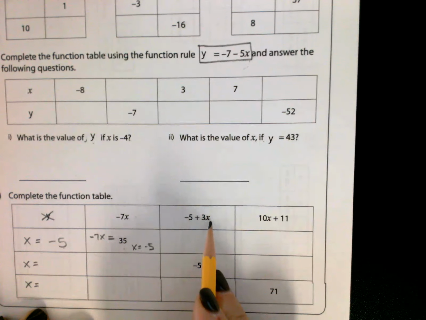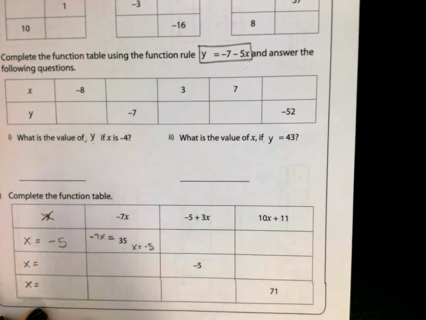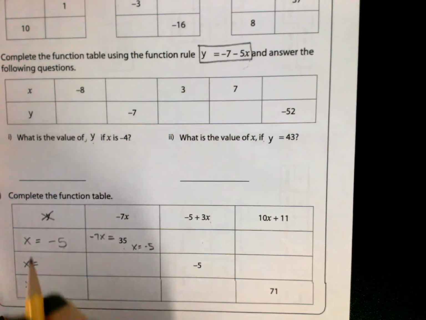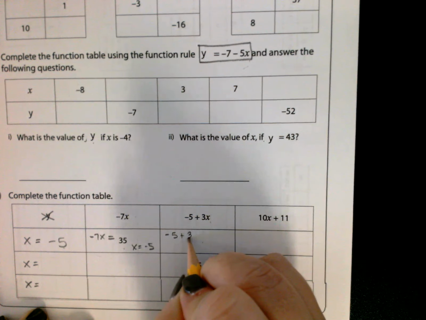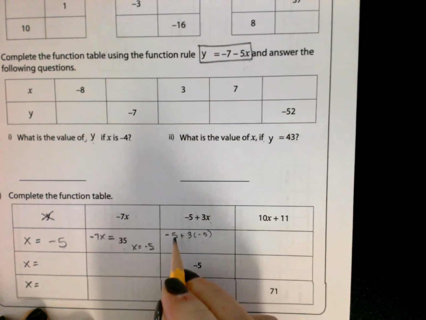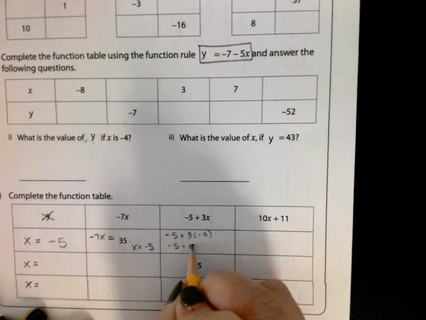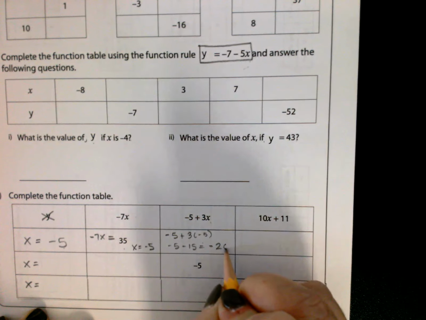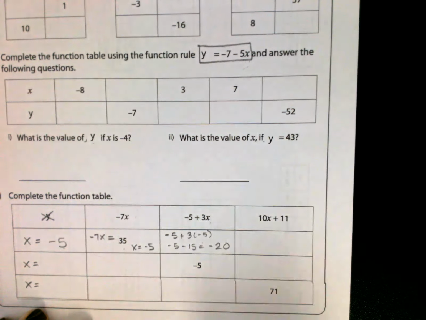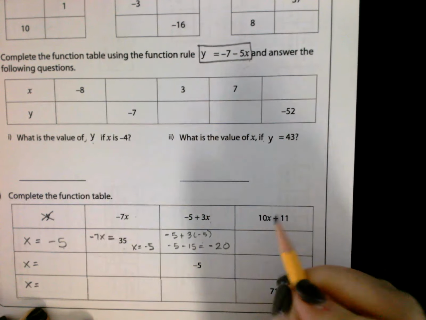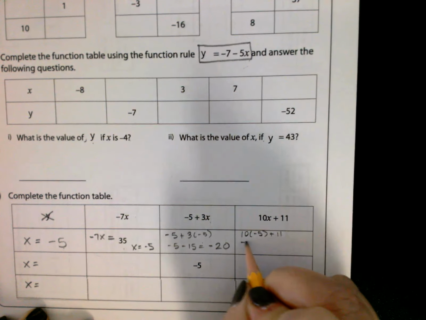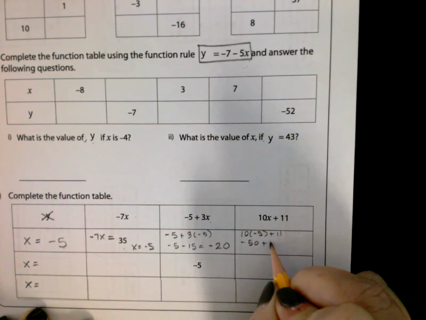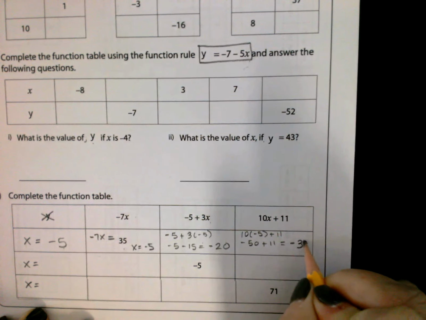I will put -5 into this math problem and solve. I will put -5 into that math problem and solve. So if I put -5 in here, I get -5 plus 3 times -5. -5 minus 15 more gets me -20. Then if I put -5 in here and add 11, -50 plus 11 equals -39.